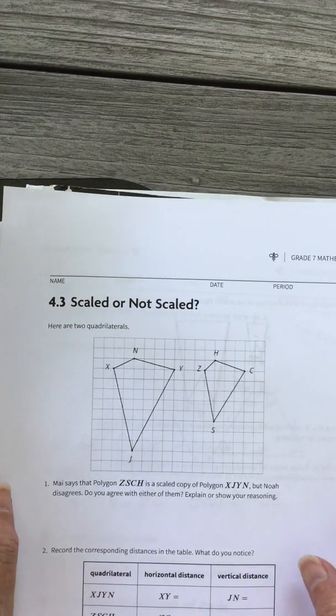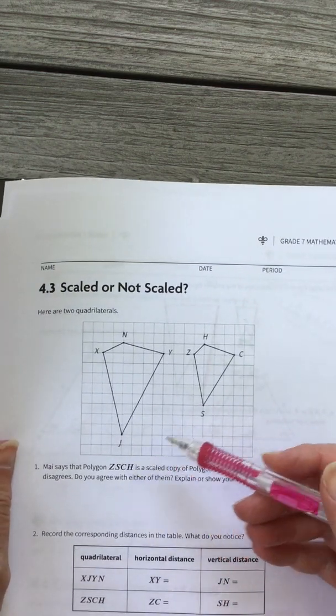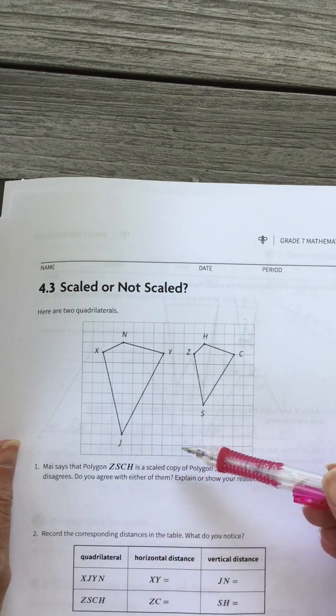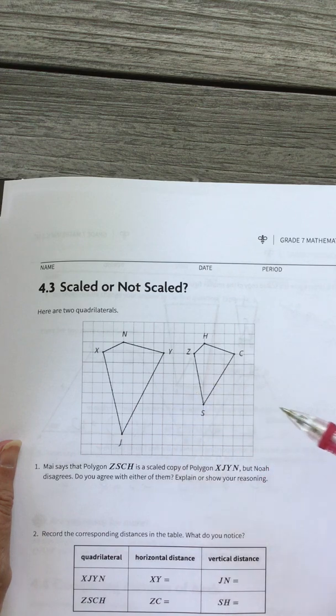Okay, so now we've got 2 quadrilaterals, and Mai says that ZSCH is a scaled copy of XJYN, but Noah disagrees. Do you agree with either of them? Explain your reasoning.